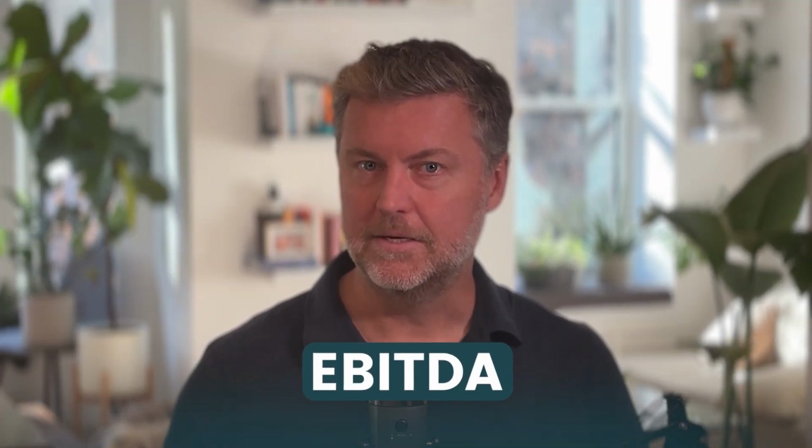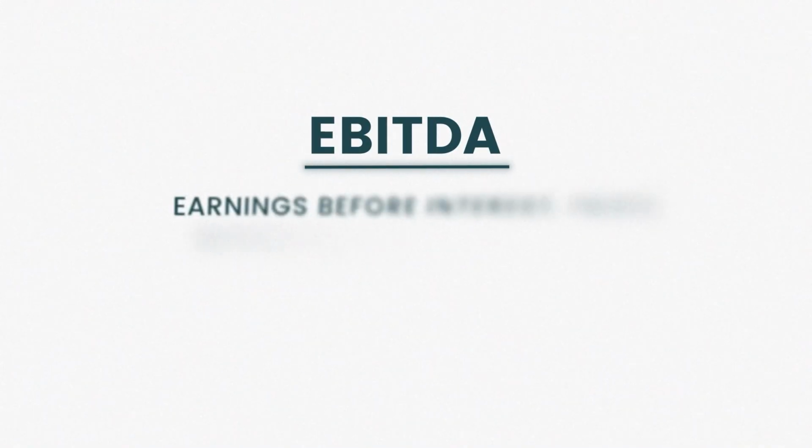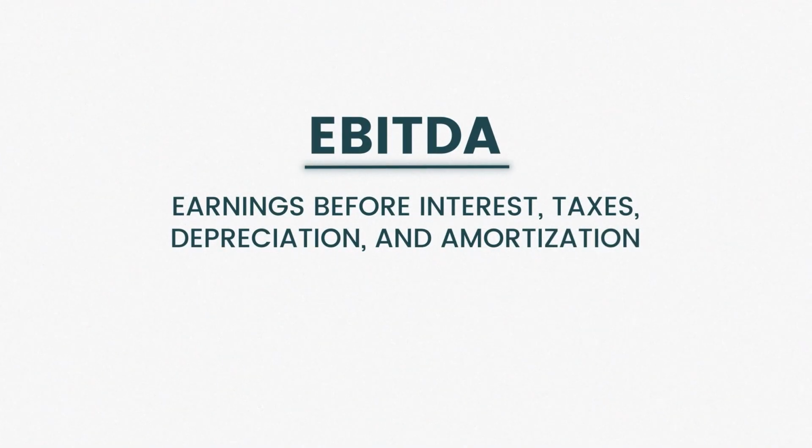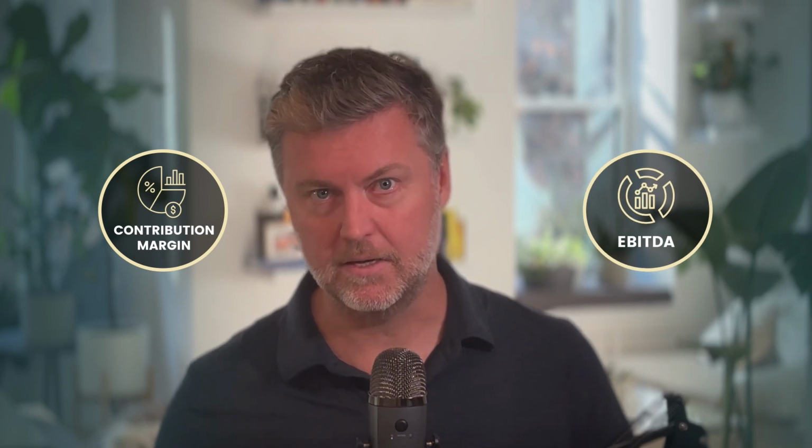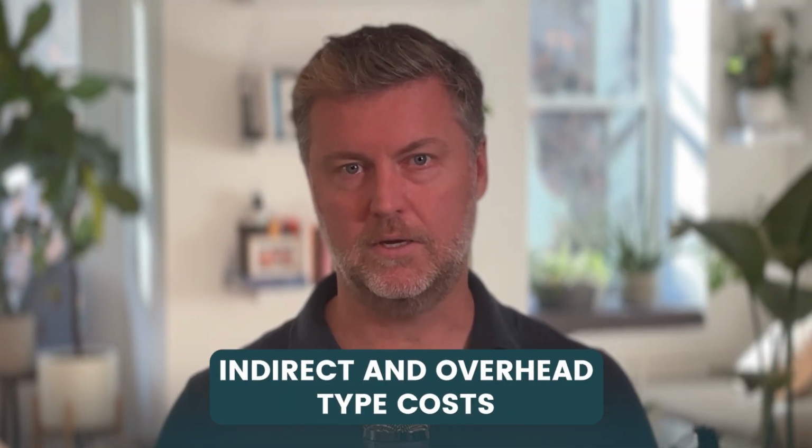After that, we would get down to what we call the EBITDA line. Now, EBITDA stands for earnings before interest, tax, depreciation, and amortization. The difference between contribution margin and EBITDA is that we've removed all of the other indirect and overhead type costs.